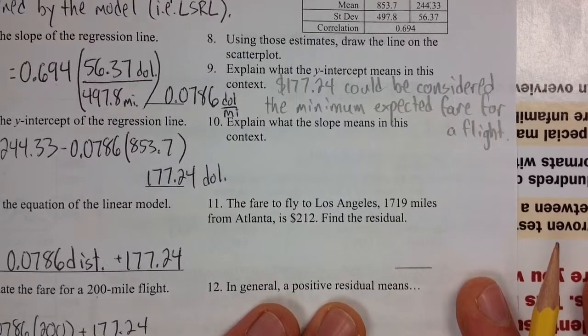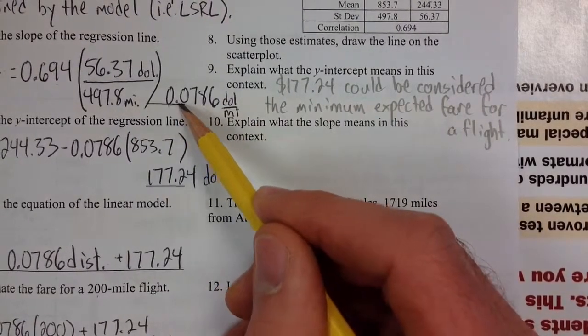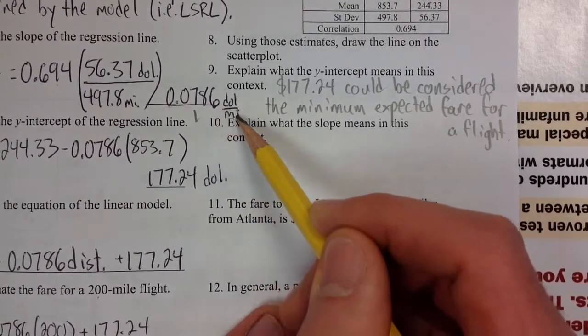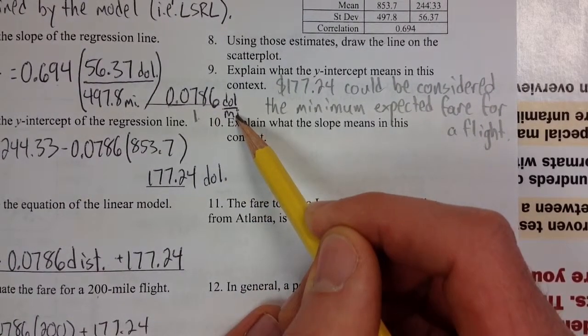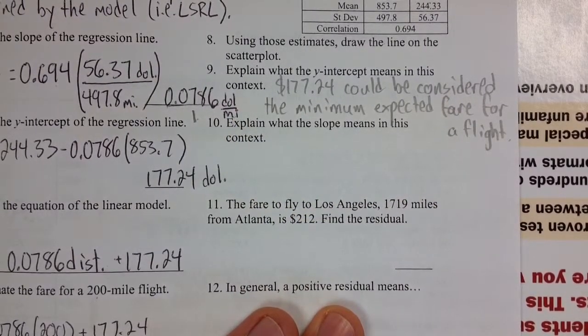Is that your point? So let's try again. This is 0.0786 to 1. So the 1 corresponds to your miles. You said 0.0786. Every mile more, the price is expected to go up by .0786. Very good.